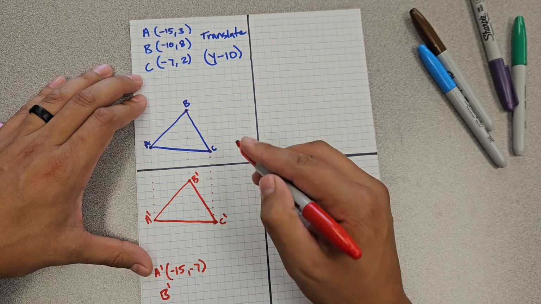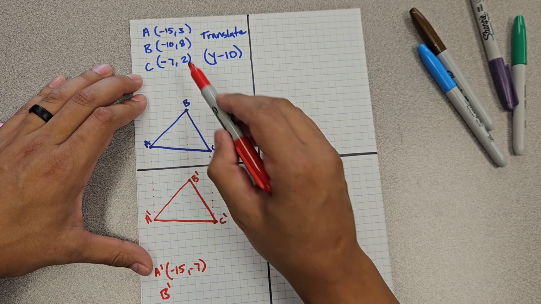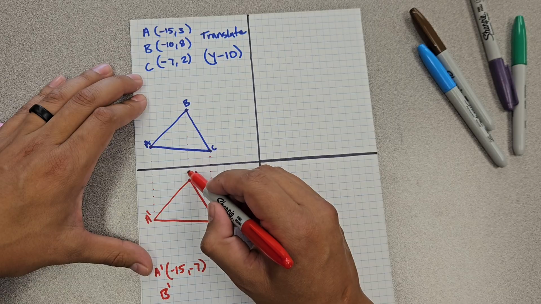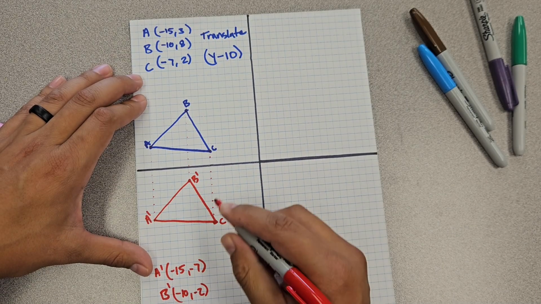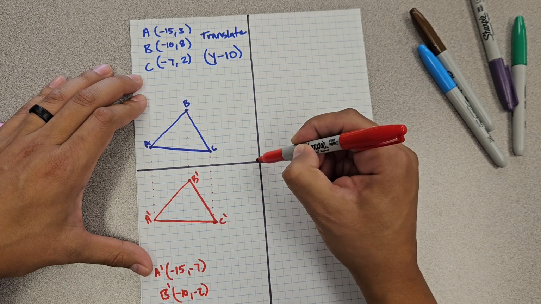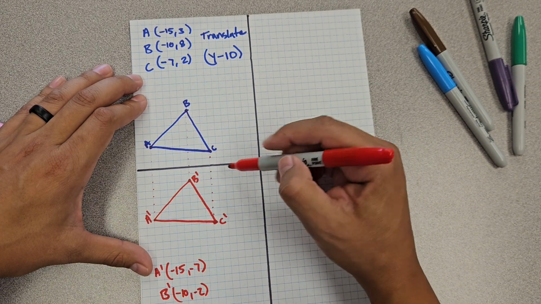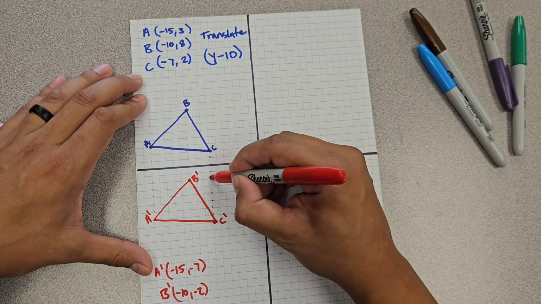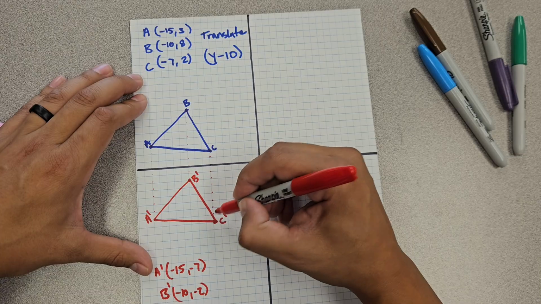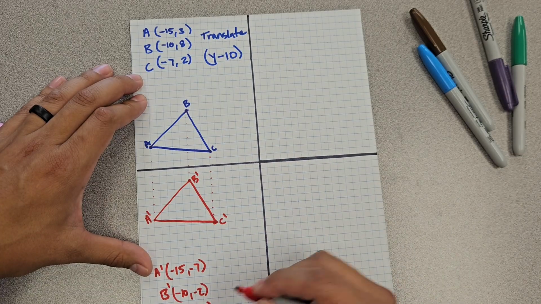B prime is still at negative 10. So we went left 10, and then we're going down 1, 2. So negative 10, comma, negative 2. And then C prime, we're still at left 7, so negative 7. But now we go down 1, 2, 3, 4, 5, 6, 7, 8. Negative 8.